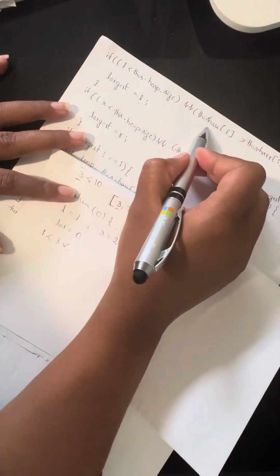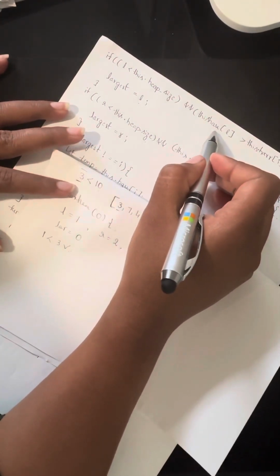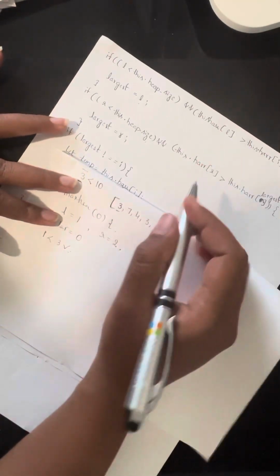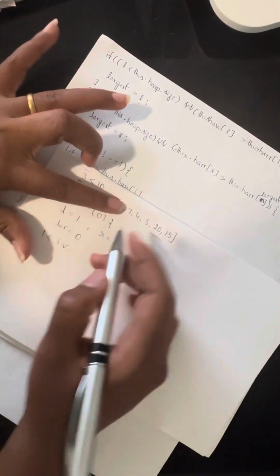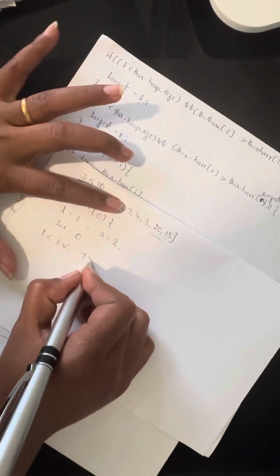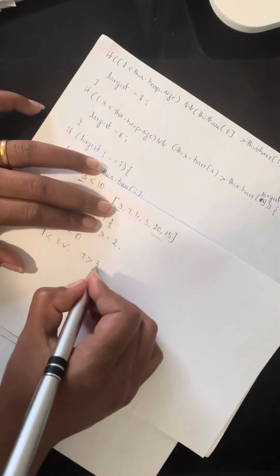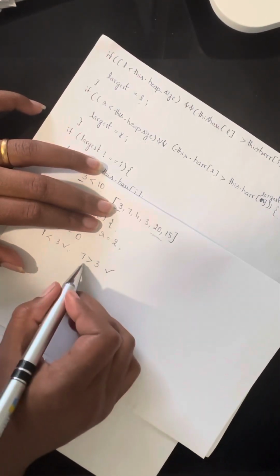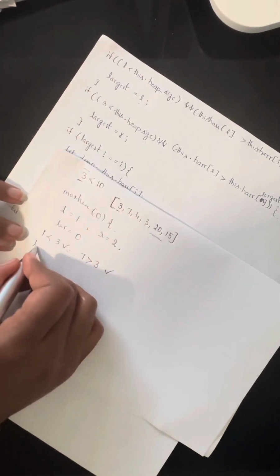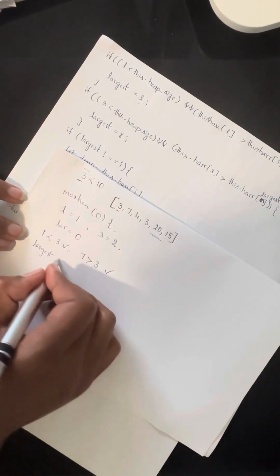And the next condition is this dot h array of L, the element at index L, which is 7, greater than the element at index I, which is 3. This condition also is satisfied, so the largest becomes 1.